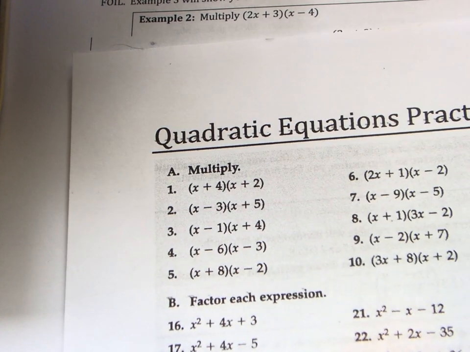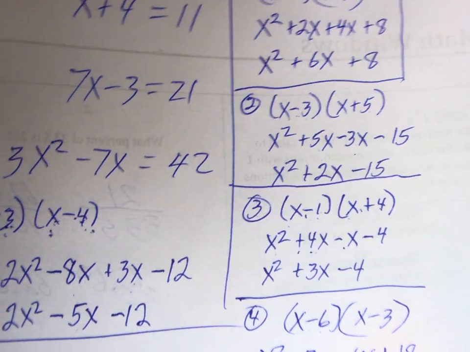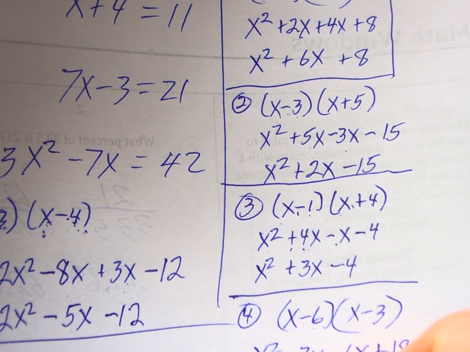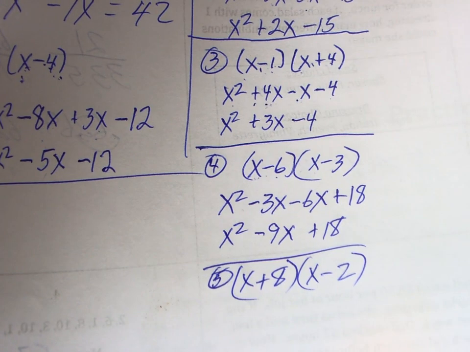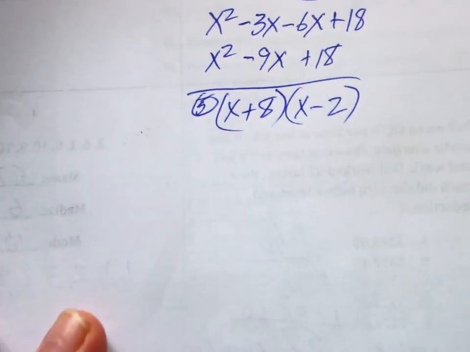X plus 8 times x minus 2. Number 5. X plus 8 times x minus 2. That's correct, right? Yep. Okay, here we go. Oh man, you didn't even see me write that. That's because my thing is turned funny. How about now? Okay, here we go.